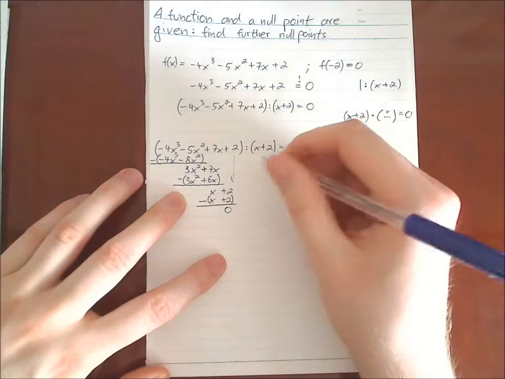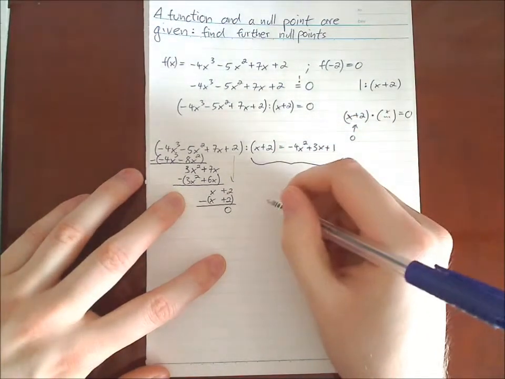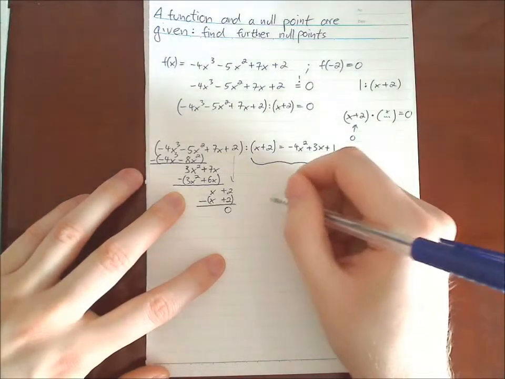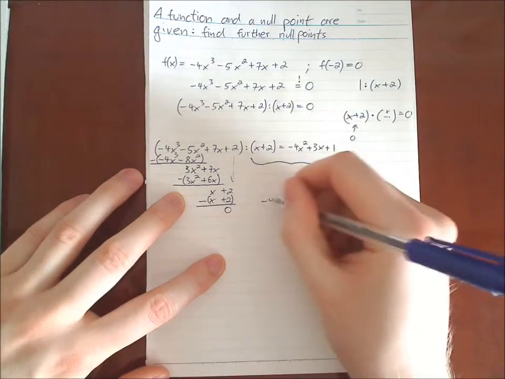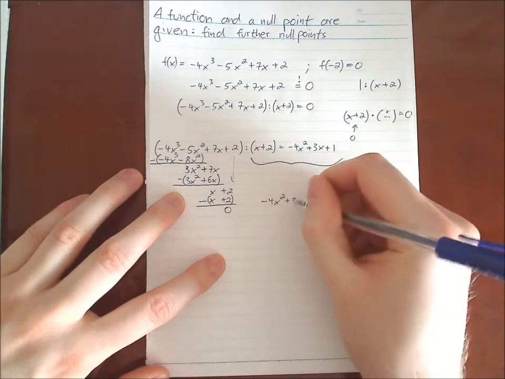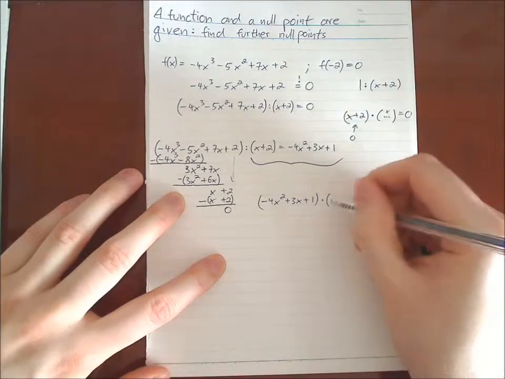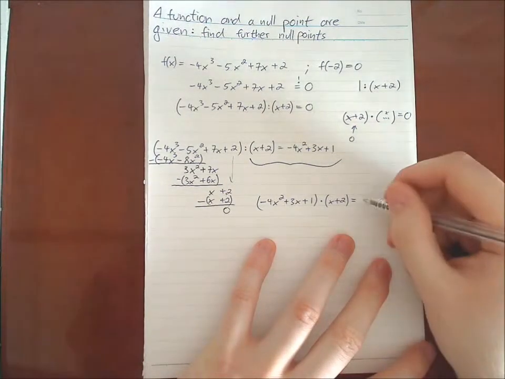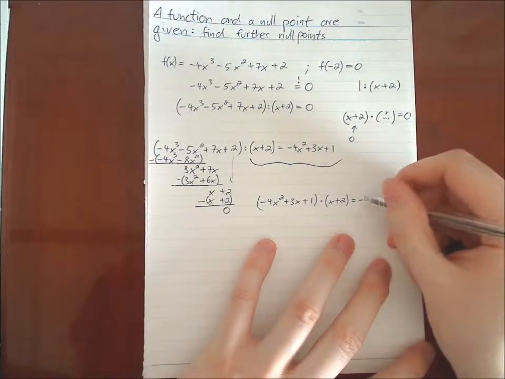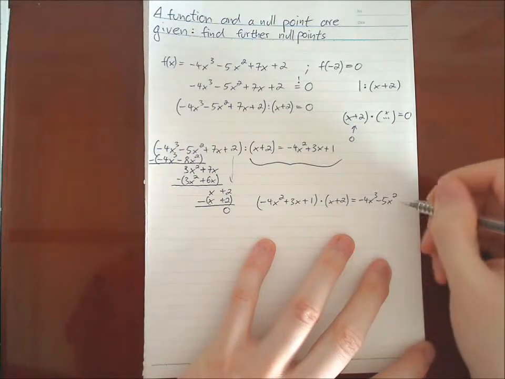And the thing we know now from this part, actually we can write, I mean that's just what we calculated, that minus 4x to the power of 2 plus 3x plus 1 times x plus 2 equals our big polynomial, minus 4x to the power of 3 minus 5x to the power of 2 minus 7x plus 2.